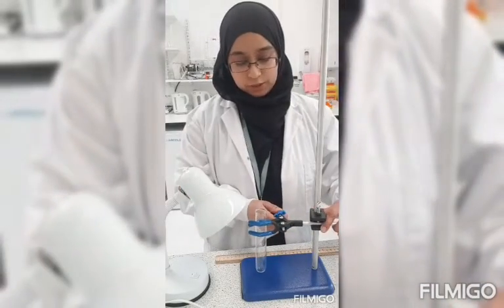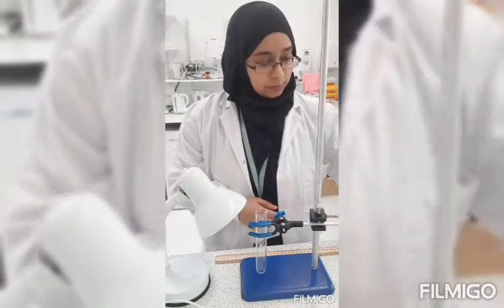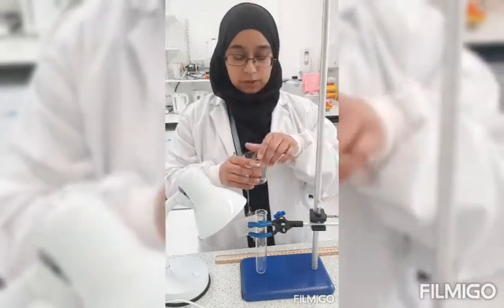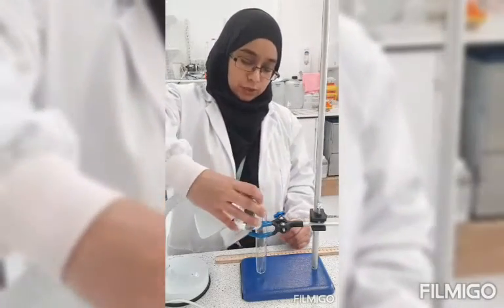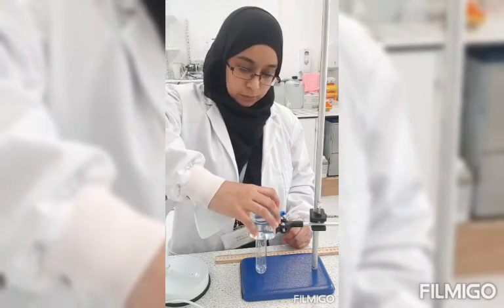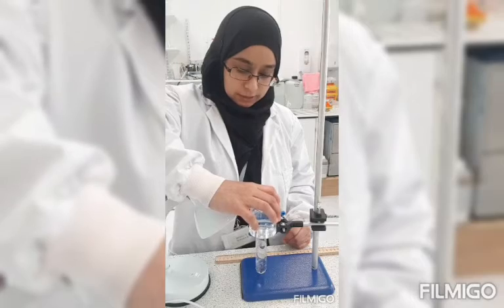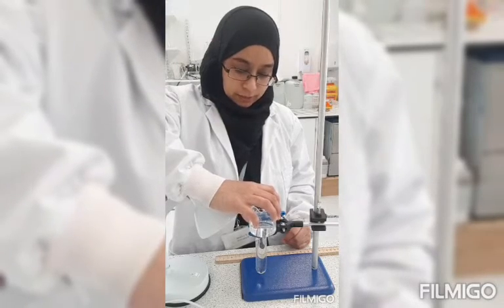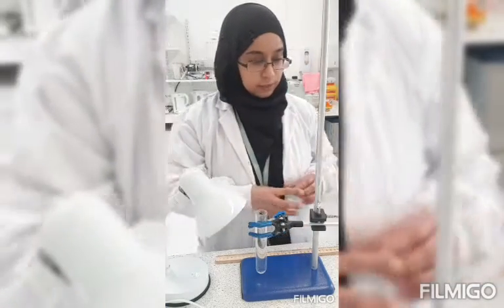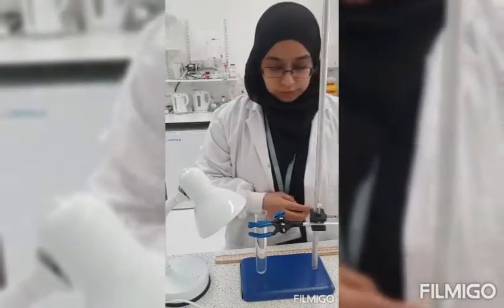which is attached to my clamp stand. What I'm going to do is put some sodium hydrogen carbonate solution into my boiling tube. This will release carbon dioxide, which is needed for photosynthesis, and it will encourage my plant to photosynthesize.